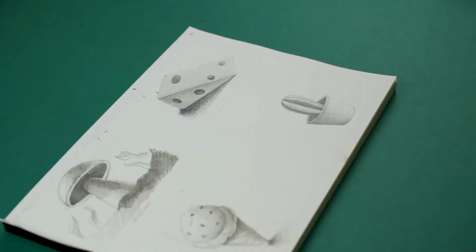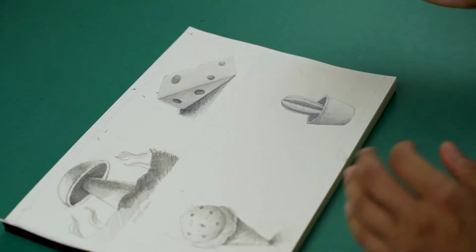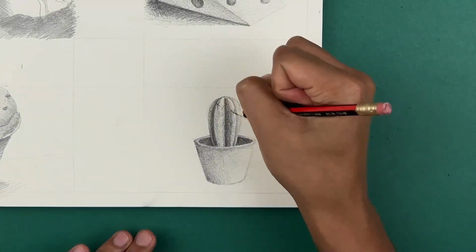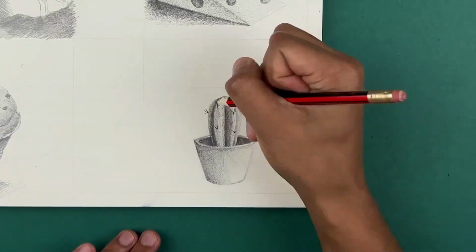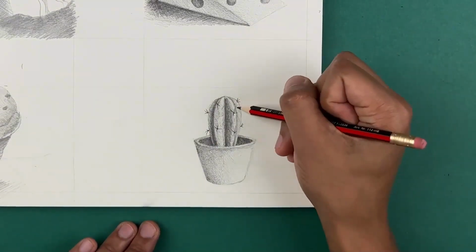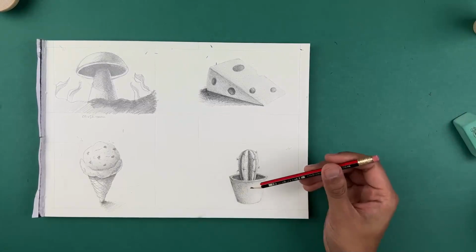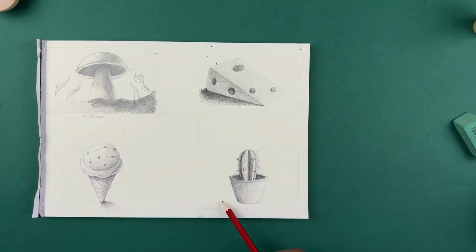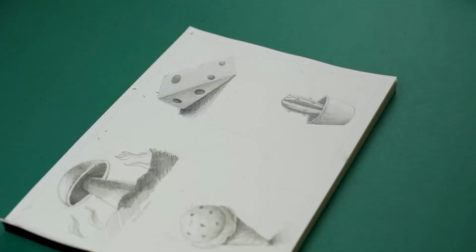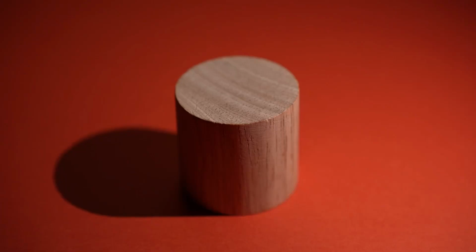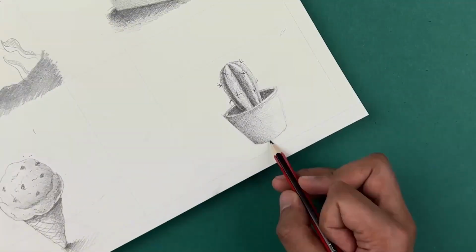Okay, so there we have the basic cactus. Now I can go in and add some details like the spikes, and then we'll go in and add a cast shadow. So because we've got the light coming in this side, we're going to have the shadow on this side. So remember in the reference images, as you can see here, the shadow goes outwards. So we're going to have it go into the side, but slightly out.